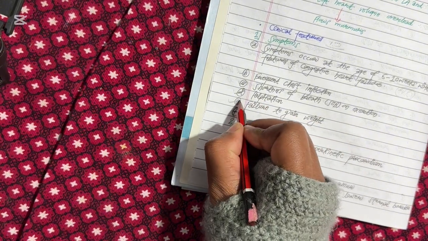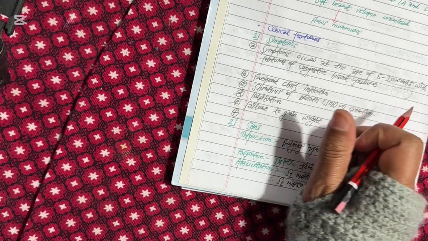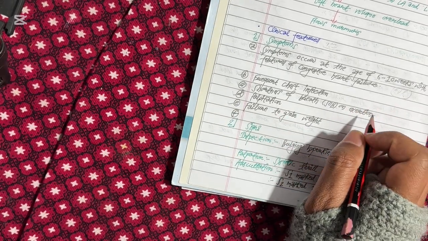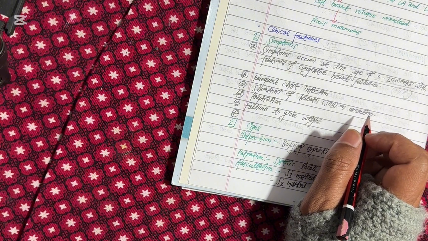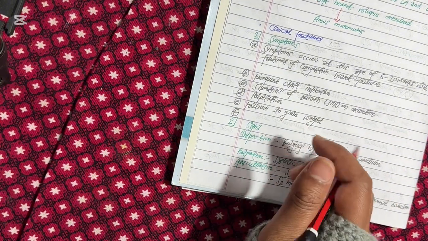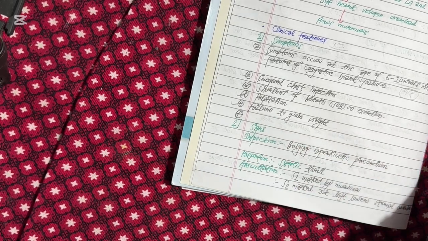And failure to gain weight. Why failure to gain weight? Because of increased metabolic demand due to congestive heart failure, or the baby is not feeding well, or due to recurrent infection, there is failure to gain weight.